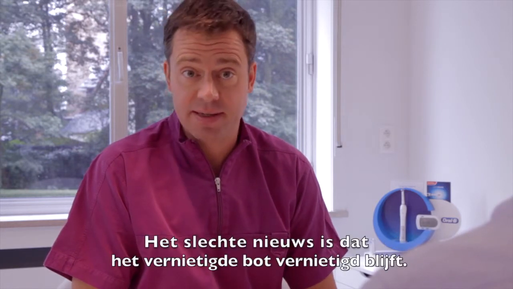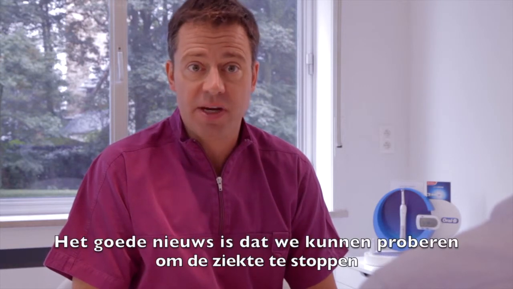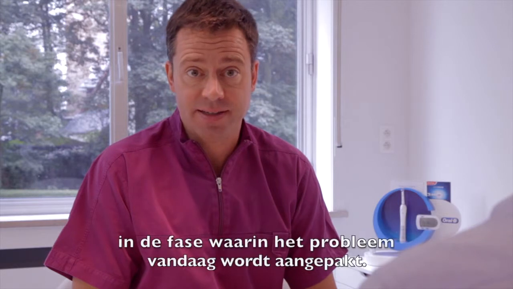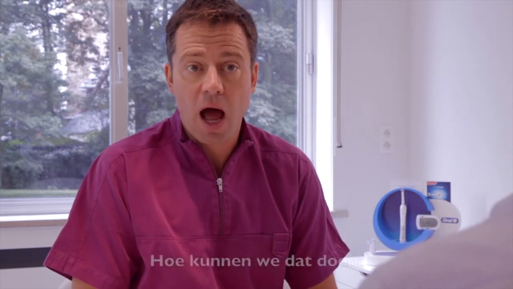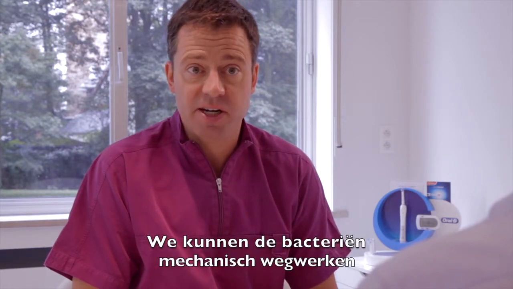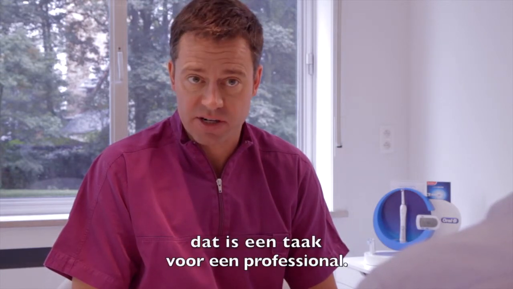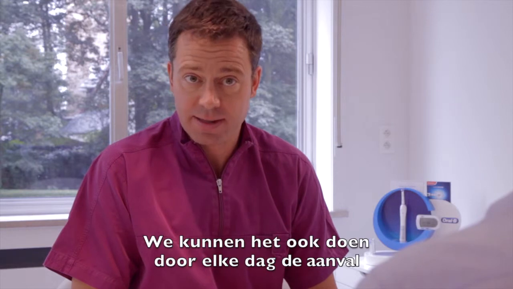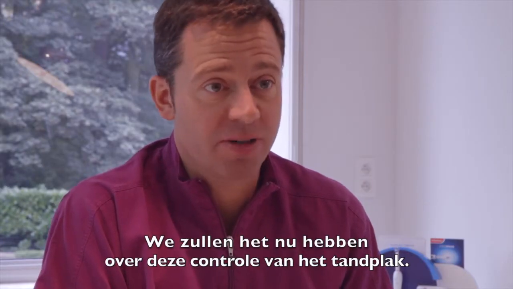The bad news is that any destroyed bone stays destroyed. The good news is that we can try to stop the disease at the stage when we are tackling the problem today. How do we do this? Well, by mechanically removing the bacteria through deep scaling and planing. This is the role of the professional. And by neutralizing on a daily basis the bacterial load on the surface of the gum. This is your role, naturally. So, let's take a moment to talk about this plaque control.